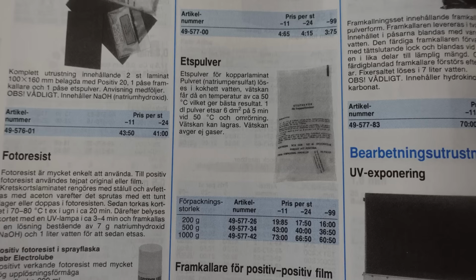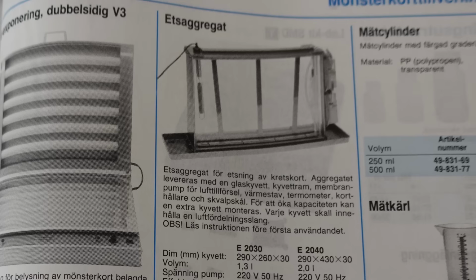You then prepare a solution of sodium persulfate and fill up your etching tank with it. Let it preheat the water to about 50 degrees Celsius. It also has an air pump, which helps speed up the etching. Then you just put the PCB in the tank for a while and let it etch away all the copper that isn't protected. Then take it out and rinse it off. The remaining photoresist comes off with acetone.